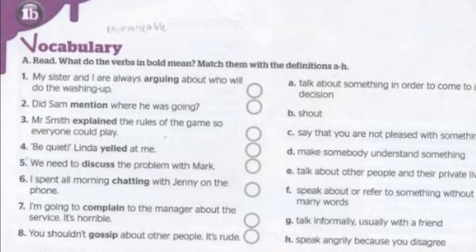Alright, the next exercise is about vocabulary. What do the verbs in bold mean? Match them with the definition A to H. So arguing, which one tells about arguing? Is it talk about something in order to come to a decision? Or talk about other people and their private life?